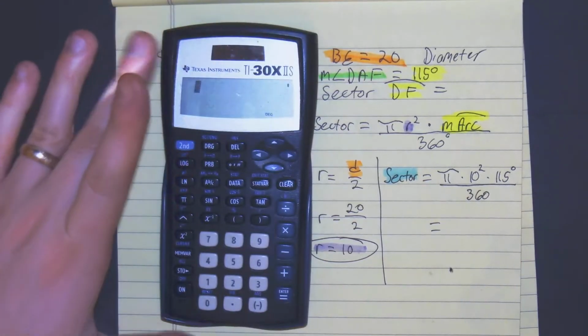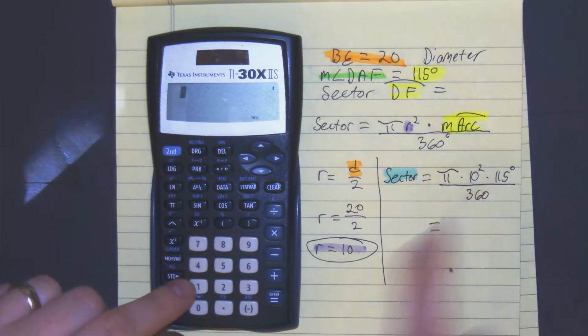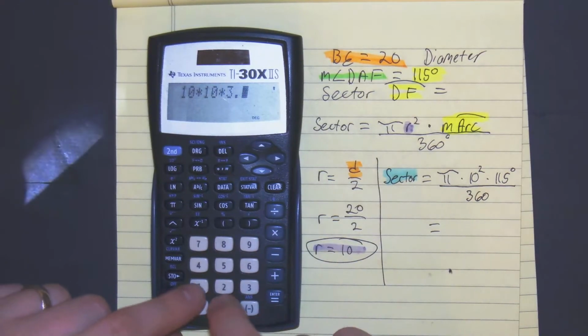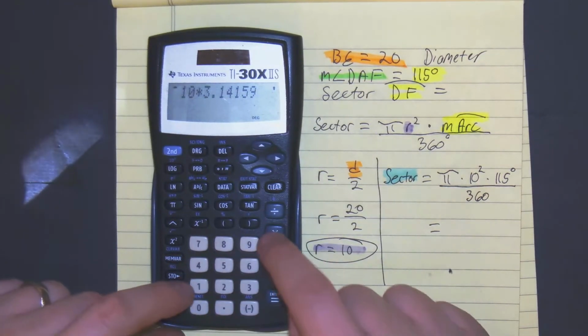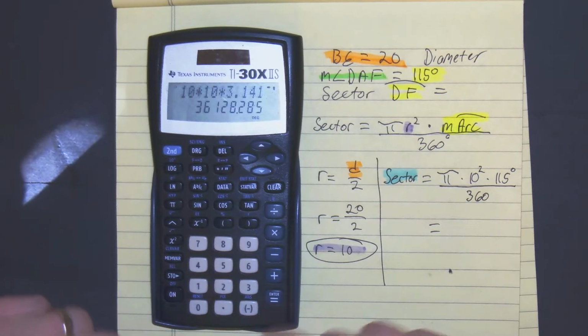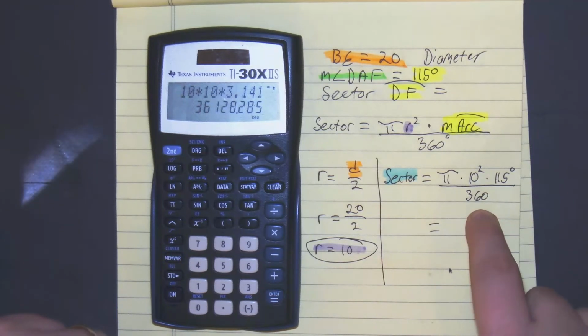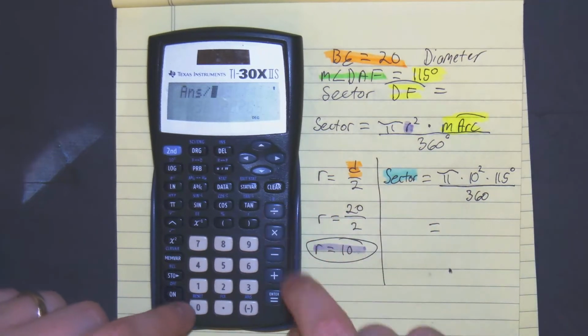Okay? I'm going to cover that up and use the calculator. First do 10 times 10. Then I'm going to do times 3.14159 times 115. And just press equals. If you're on the other calculator, you just divide the entire thing by 360. Make sure it's the entire thing.